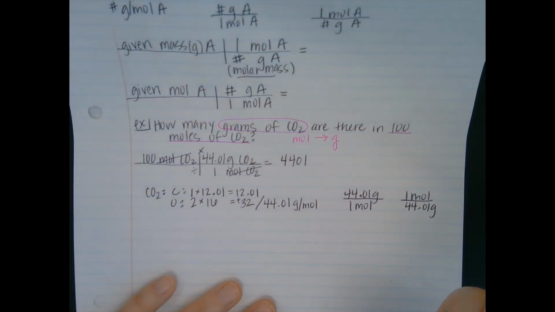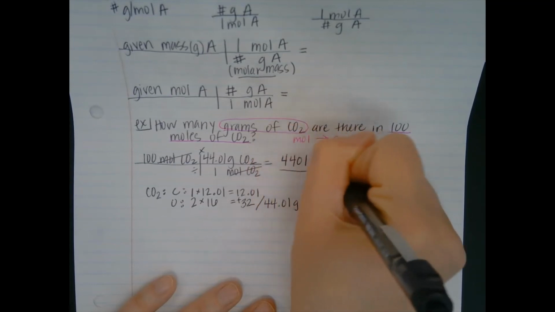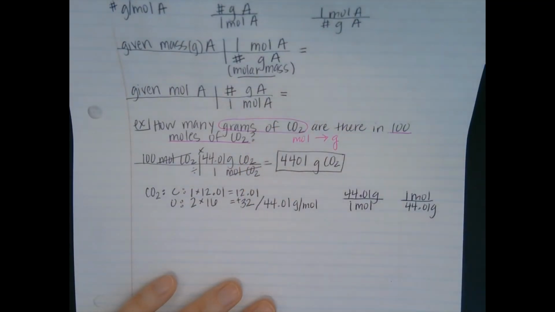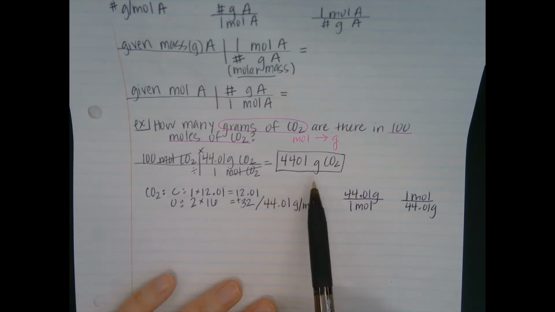4,401. Grams of CO2. There's your answer. Okay, so here's what this means. If I had 100 moles of carbon dioxide, and I counted out all of those molecules, holy cow, that's a lot of molecules, and I put them on a scale, it would weigh 4,401 grams, or just about 4.4 kilograms. And I can actually measure that, right? I can actually find that mass.